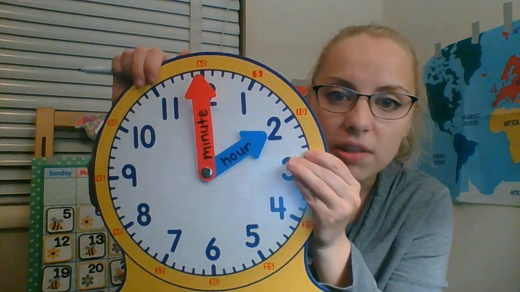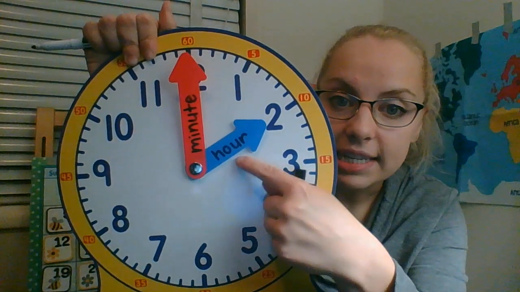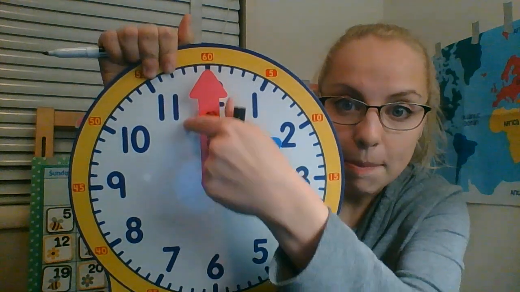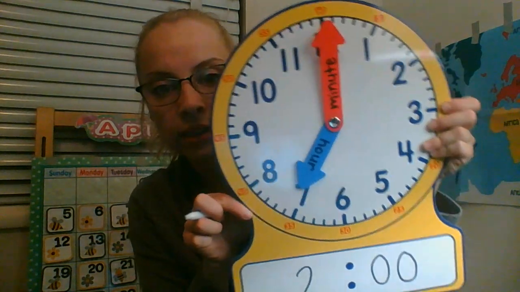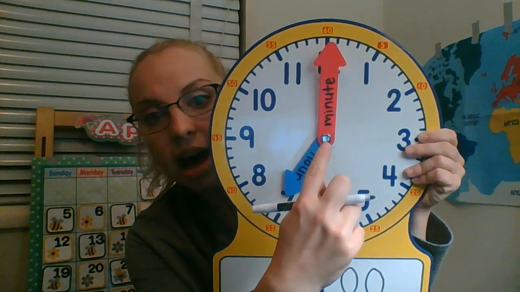So what time would this be? The hour hand is exactly at the 2, and no minutes have passed. The minute hand is on top of the 12, which means it's 2 o'clock. What time would it be now? The hour hand is exactly on the 7, and no minutes have passed.